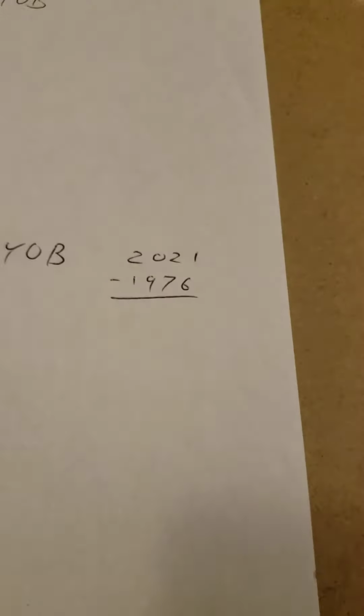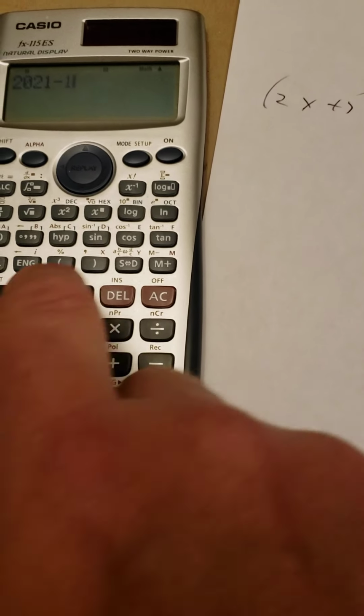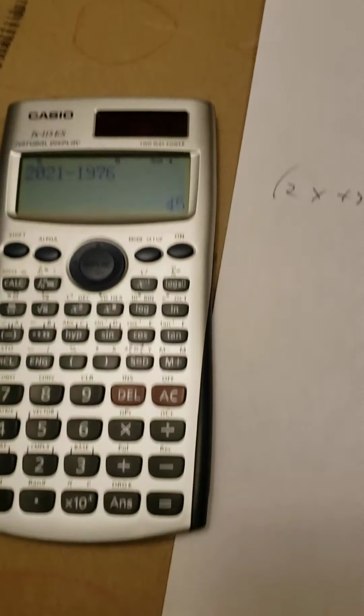The normal way is I would take the year, which is 2021, and I would subtract my year of birth, 1976. Right? Assuming I had my birthday. 2021 minus 1976 equals 45. Yep, that works. I'm 45 years old. That's the normal way. Now let's see what's going on in this math trick here.